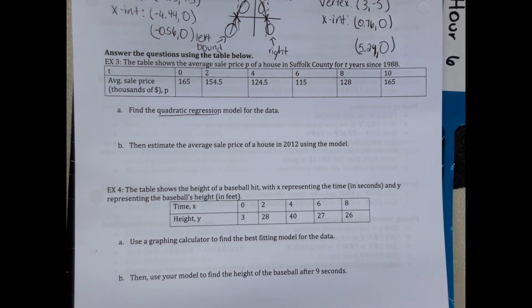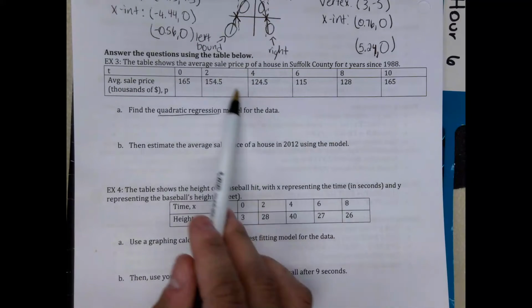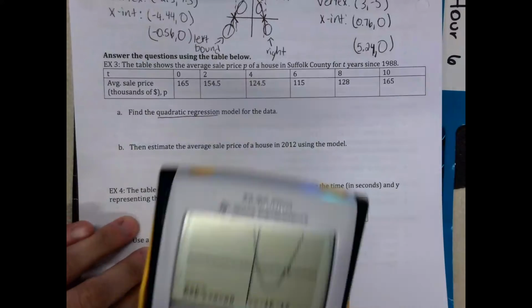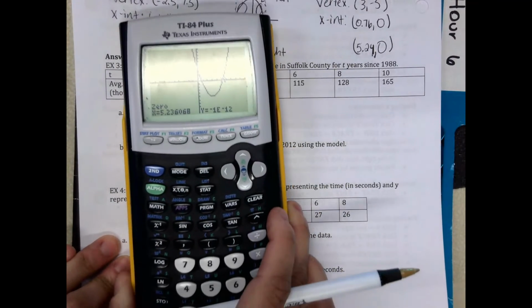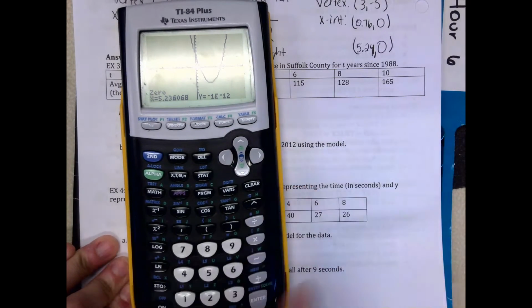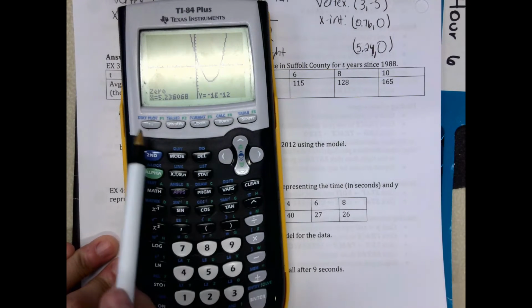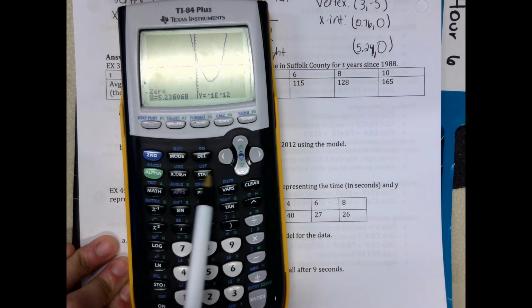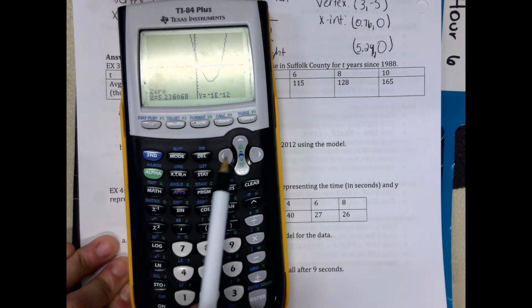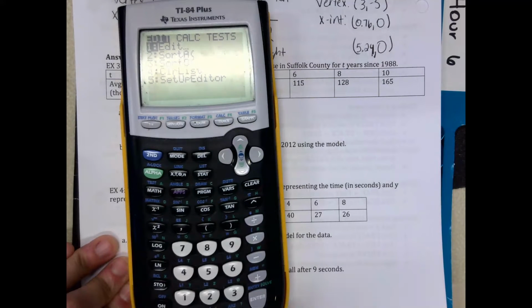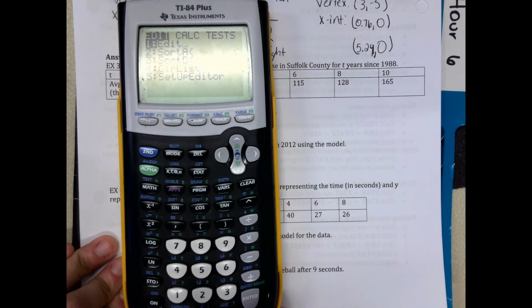Okay, so notice that we have our table and we're given points here. We will have to input those points into our graphing calculator. So this is how we're going to do that. You're going to go to what is called the stat key. I guess we can count that as the third row right by the arrows. So you're going to press stat. Now here we want to edit, so I'm just going to press enter because we're editing.